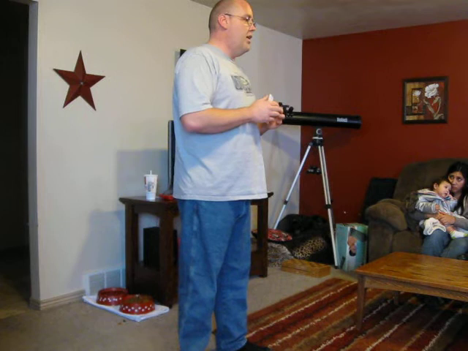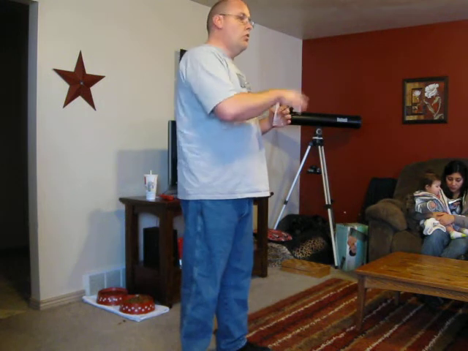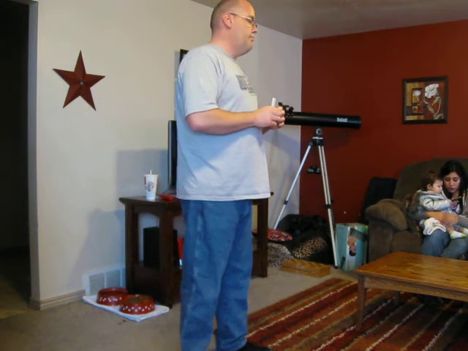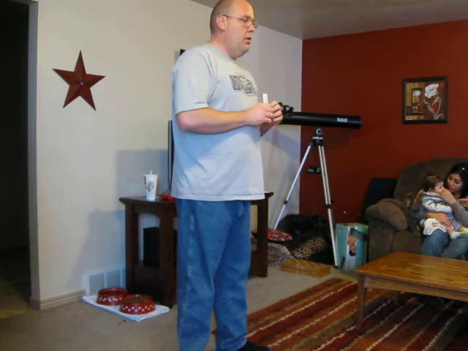Next is, if we can't move the subject and we can't remove the objects, go ahead and move the camera. A lot of people like to stand right where they're at when they take a photograph. They don't look around, they just want to stay right there and shoot a picture from wherever they're at. Move the camera, move your angle, your position of the camera.